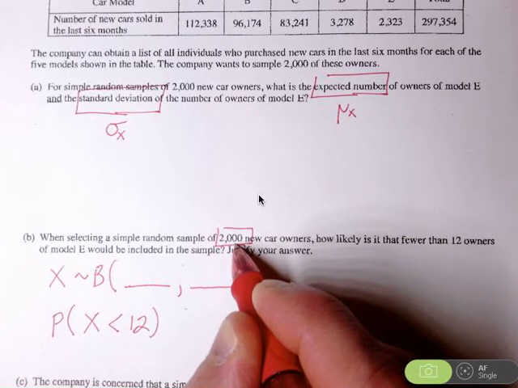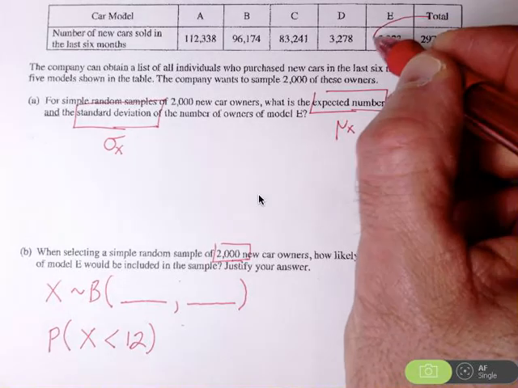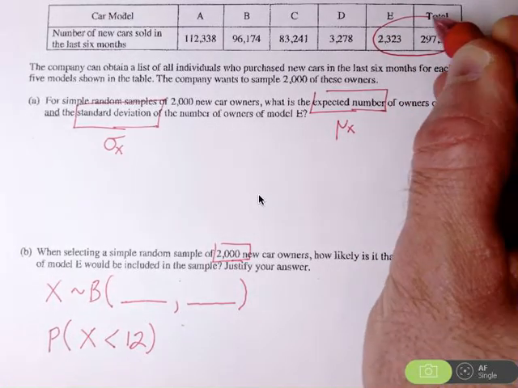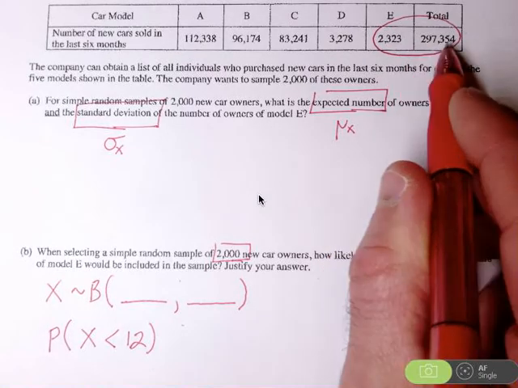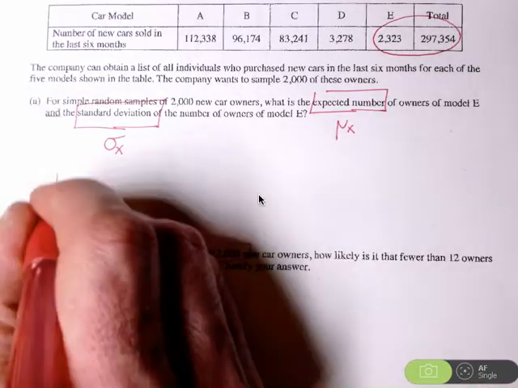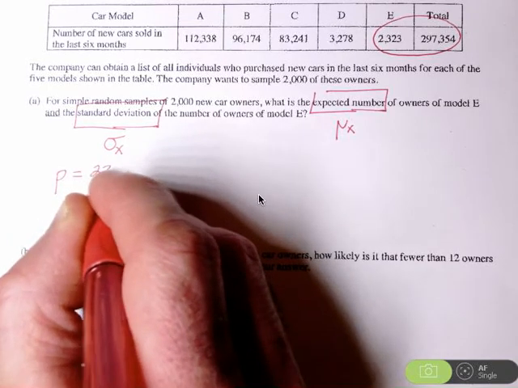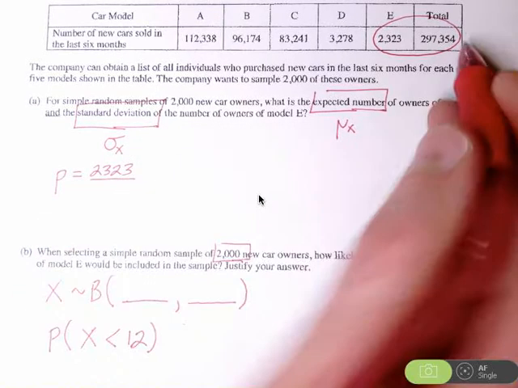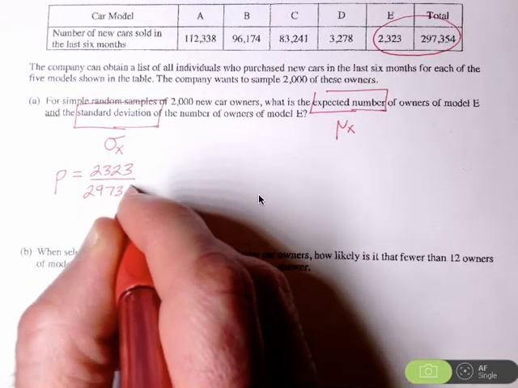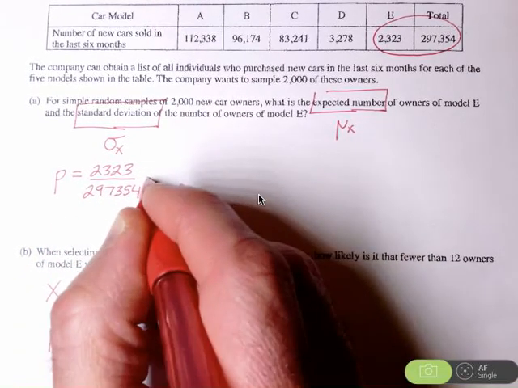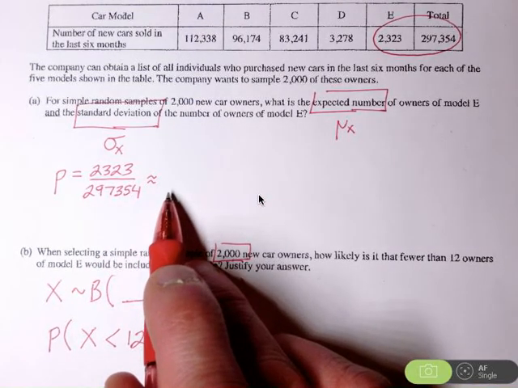The other value that you need is your fixed probability of success. And as I suggested before, a success would be someone that owns Model E. Well, what proportion of the owners actually own Model E? I claim you can estimate that probability of success by just looking at the 2,323 and comparing it to the total of 297,354 owners. I would go ahead and change this into a decimal. I'd keep at least 3 decimal places and round it off.